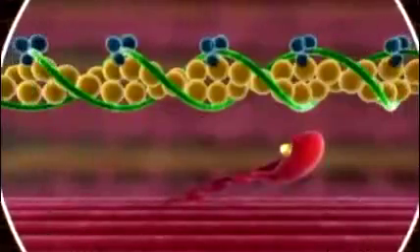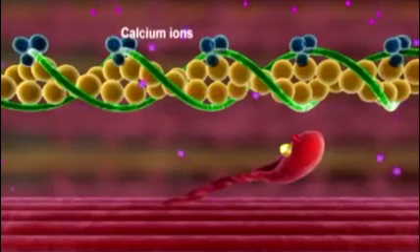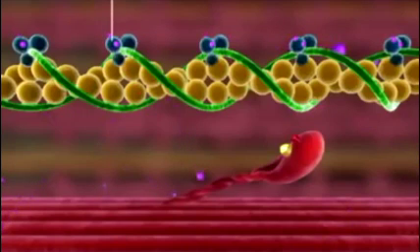Actin is made up of three main parts: actin in yellow, troponin in blue, and tropomyosin in green. Myosin is made up of two main parts: myosin tail and myosin heads, both in red.